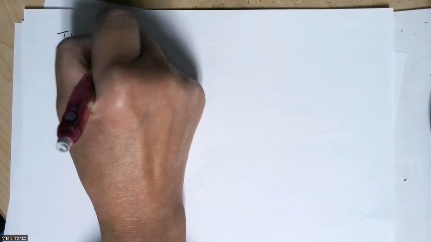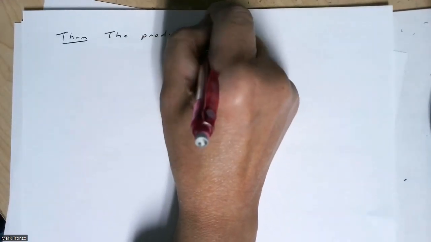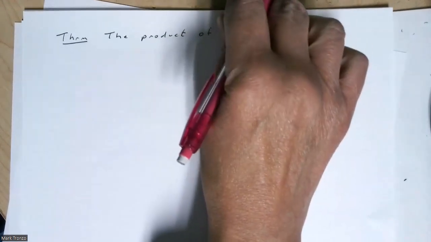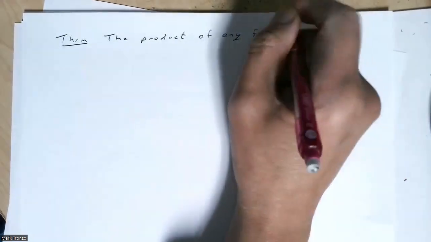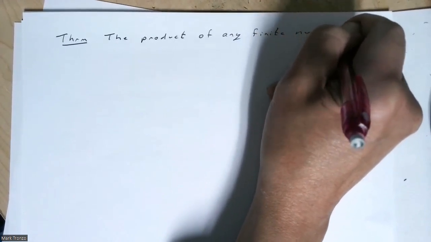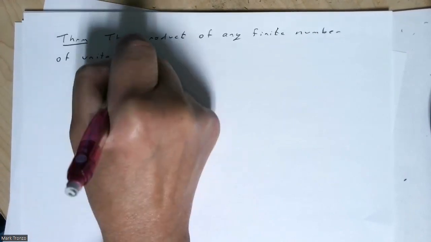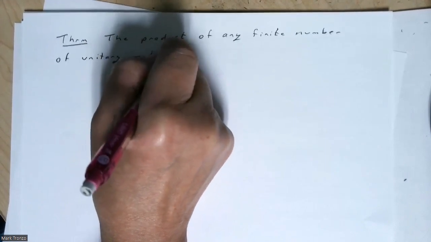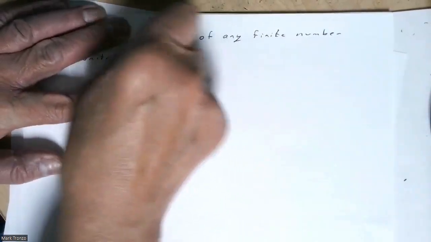And you can also say the product of any finite number of unitary operators is unitary.